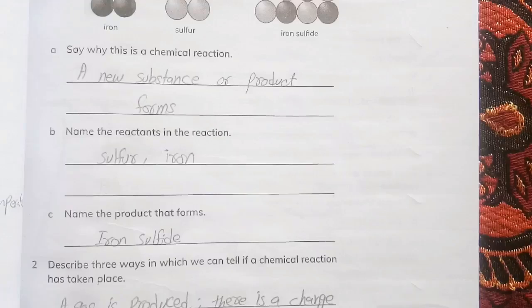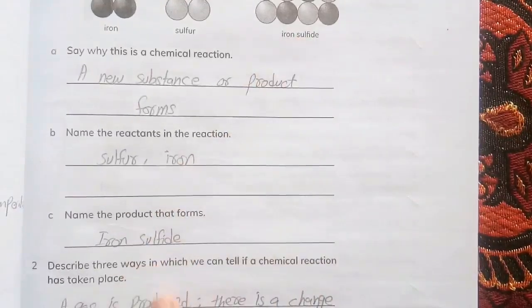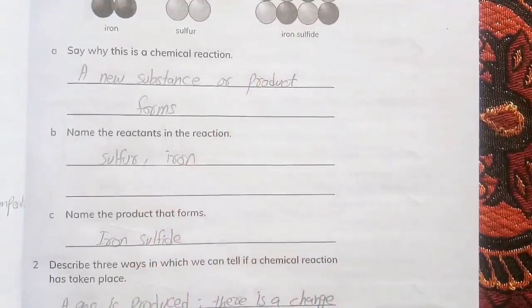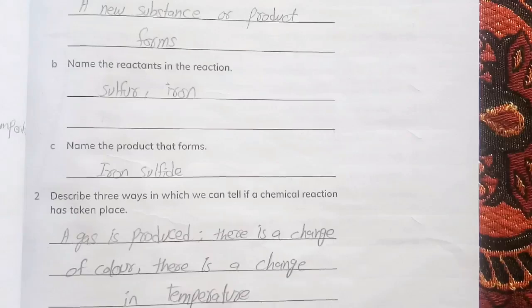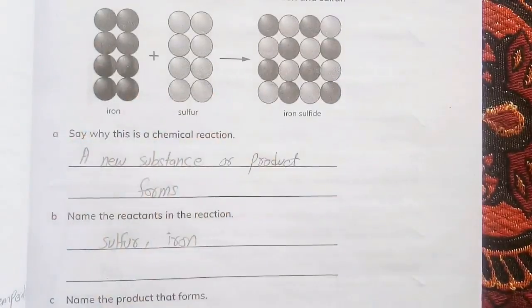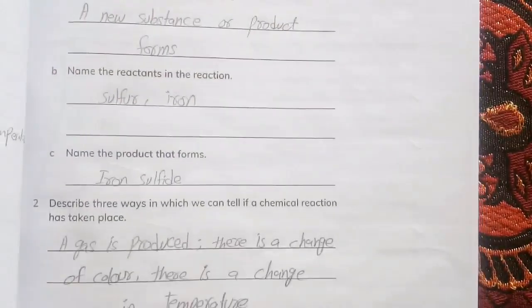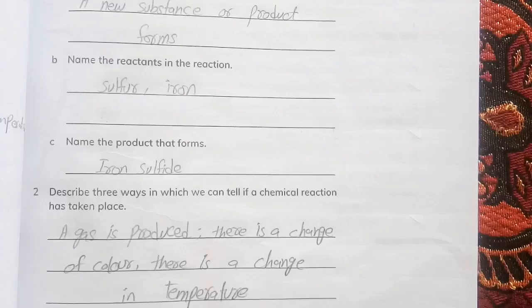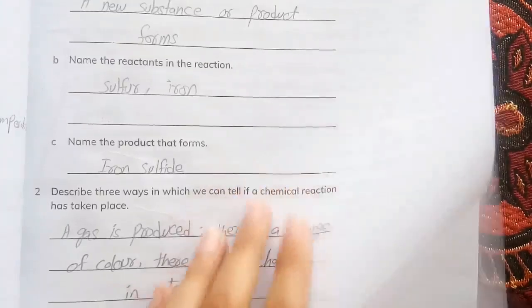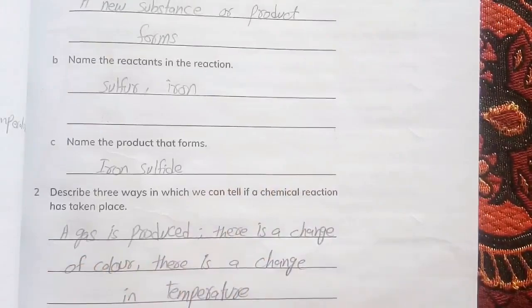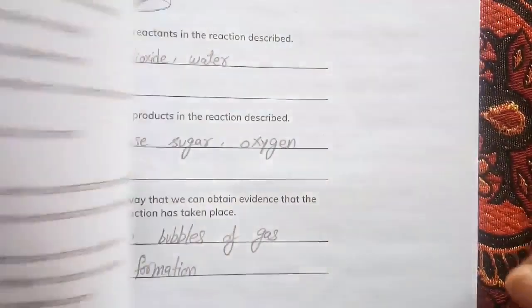Now name the product that forms. When the iron and sulfur react, what do they give? They give iron sulfate, that is the product. Question number 2. Describe 3 ways in which we can tell if a chemical reaction has taken place. How do we prove that this is a chemical reaction? A gas is produced, there is a change of color, there is a change in temperature. So these are the 3 things that must happen if this is a chemical reaction.